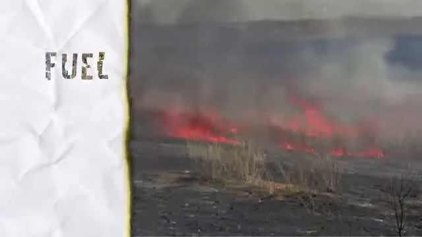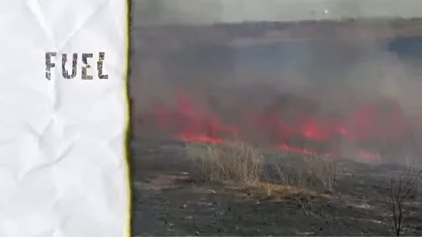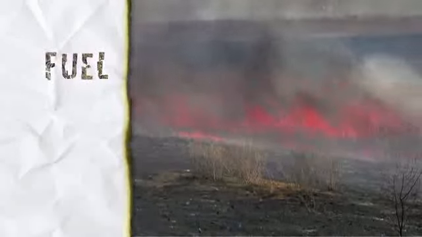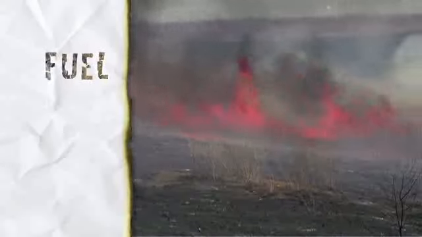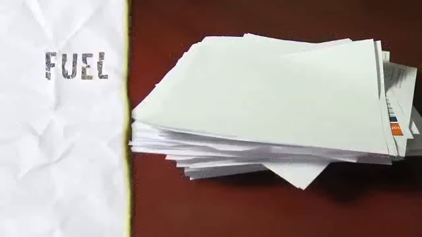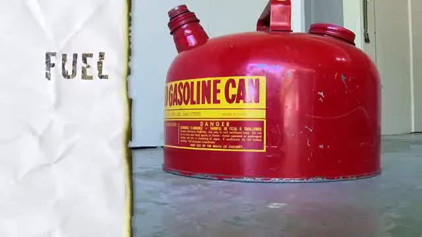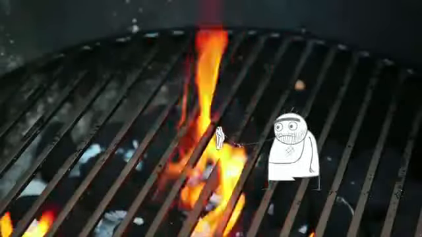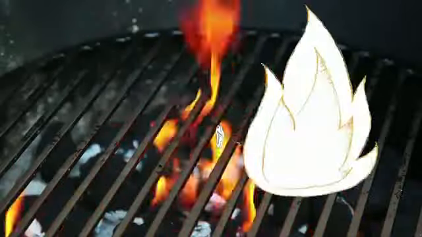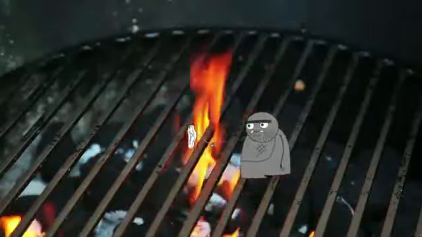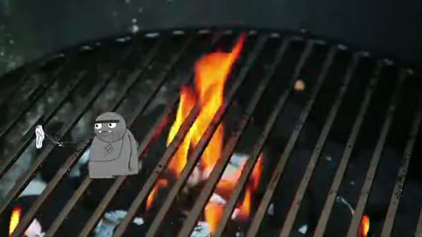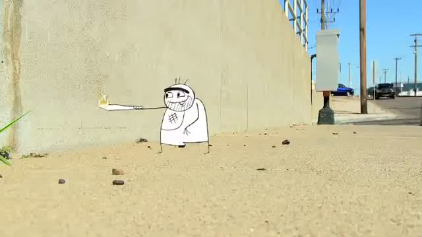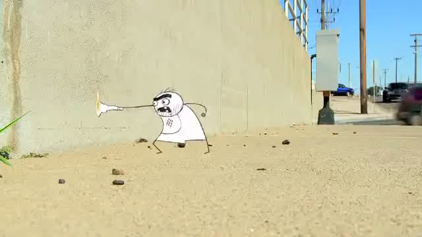The second requirement for fire is fuel. Fuel is anything that burns. Different materials burn at different rates. Dry grass, paper and gasoline burn much faster than large trees. Most metal burns much more slowly than wood. And concrete won't burn at all. It's not a fuel.